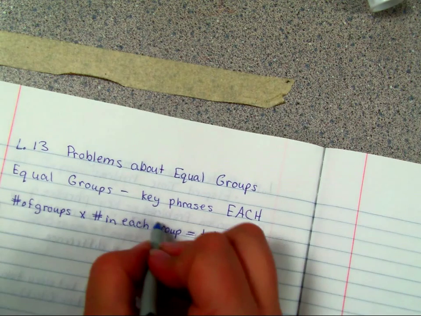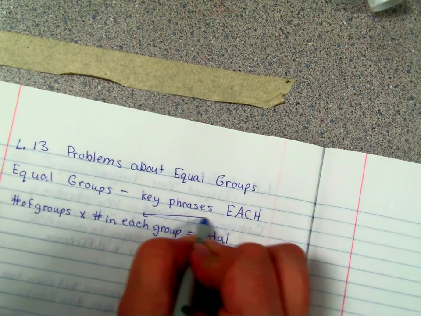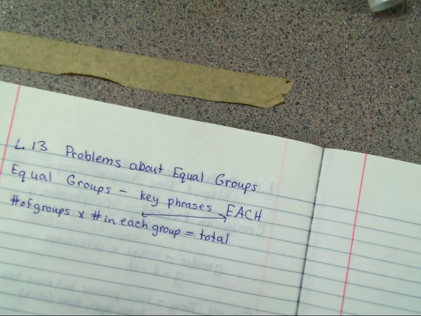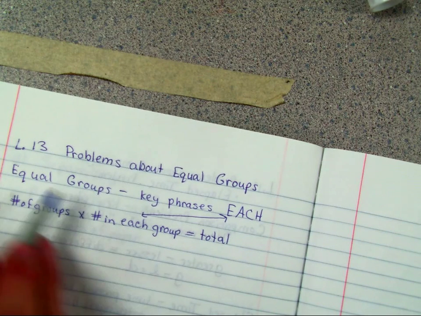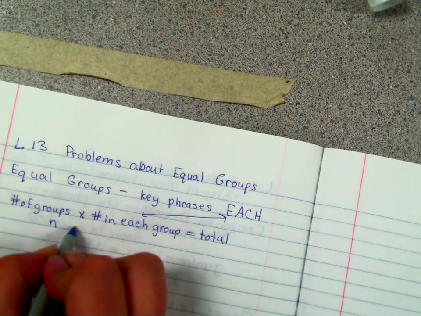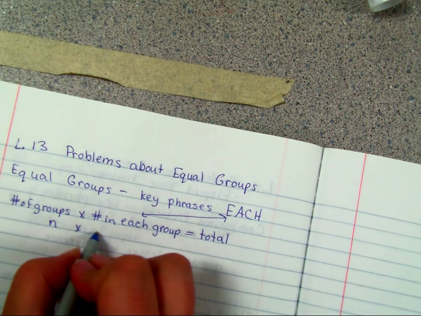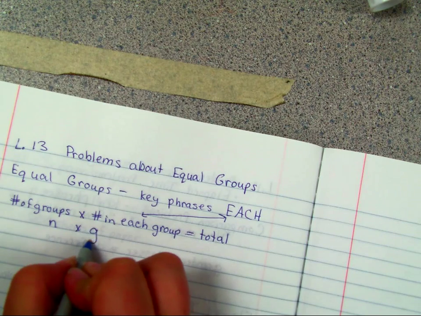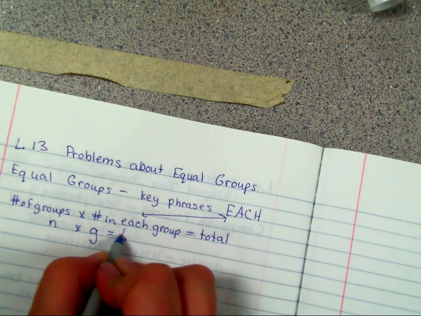Now see how we've got that word each right there? If we see the word each, we're looking at equal groups. So we have the number of groups times the number in each group equals the total.